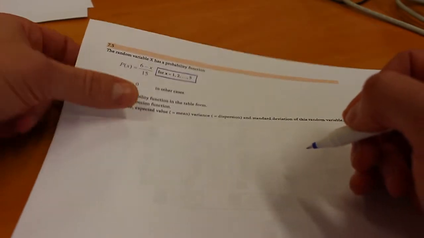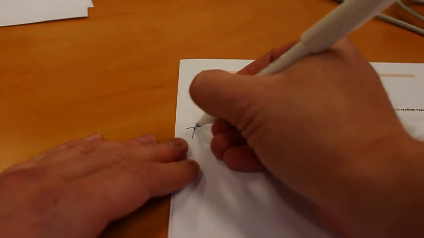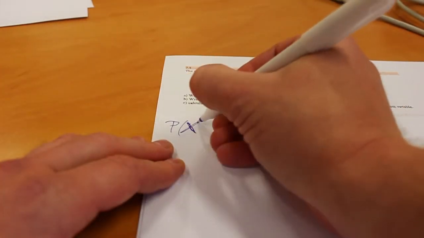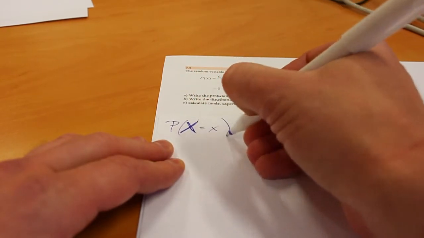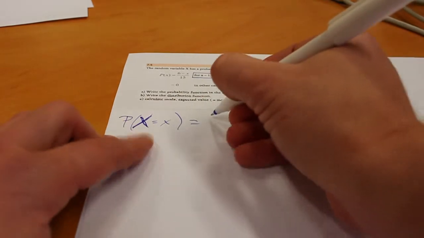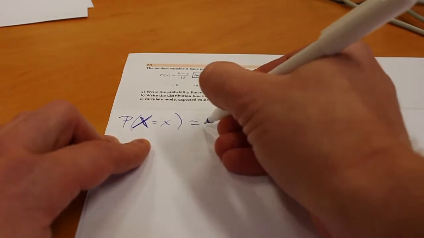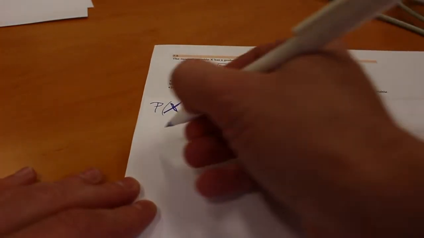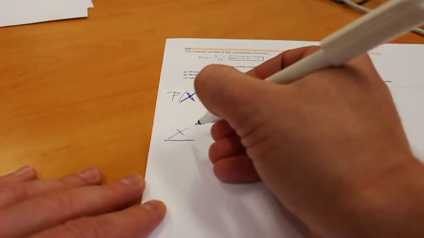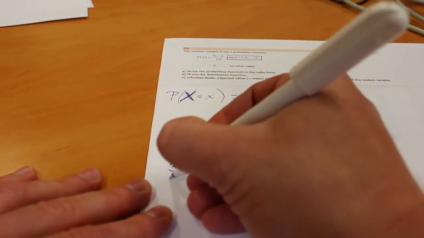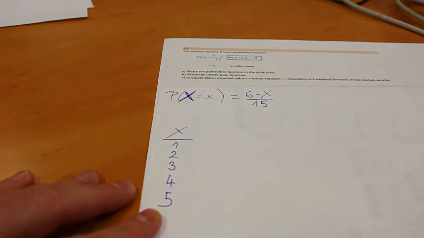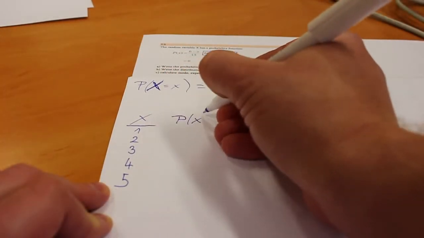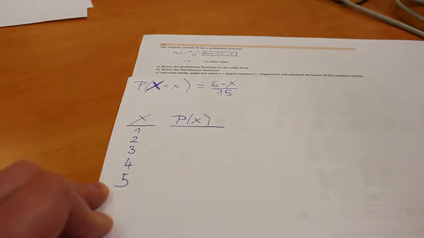So we have this function p(x), the probability that random variable x will be equal to x, defined by this expression (6 minus x) divided by 15, and I would like to create a table where variable x is equal to 1, 2, 3, 4, and 5, and I would like to calculate these probabilities, the values of this probability function.